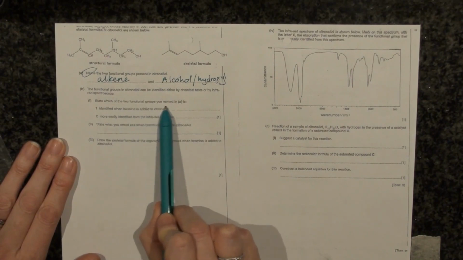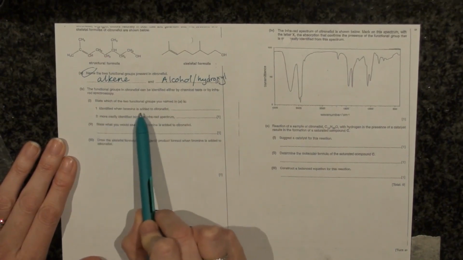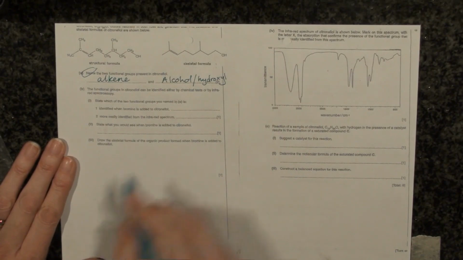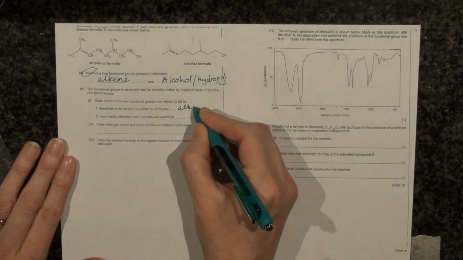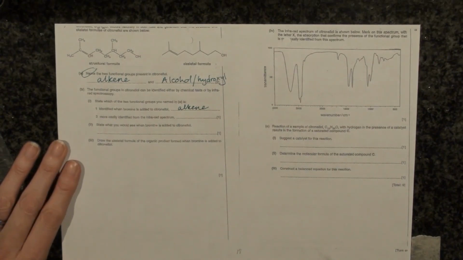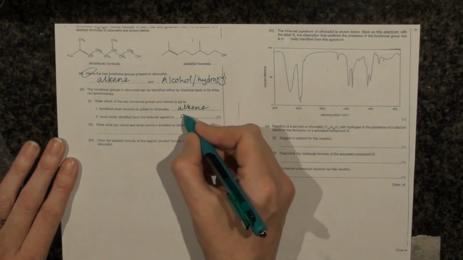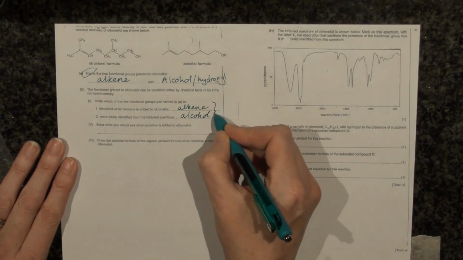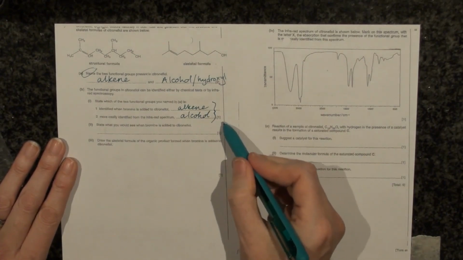State which of the 2 functional groups you named is identified when bromine is added. Bromine, of course, reacts readily with an alkene, and more easily identified from the infrared spectra. I hope you're starting to realise that OH groups are really identifiable in the IR spectra, and so are alcohol. Both of those required for that 1 mark.